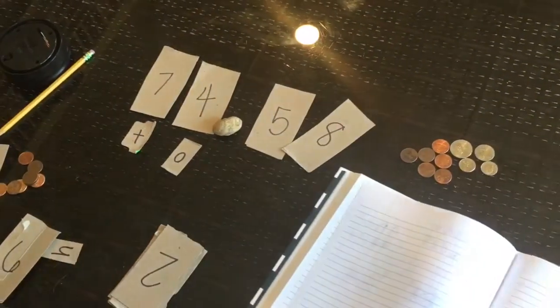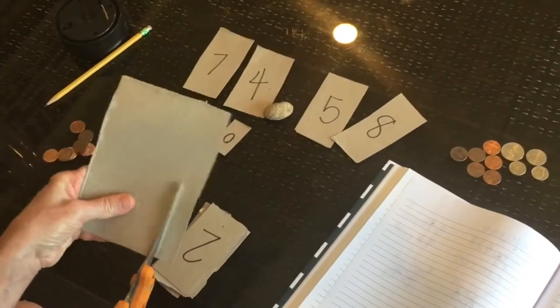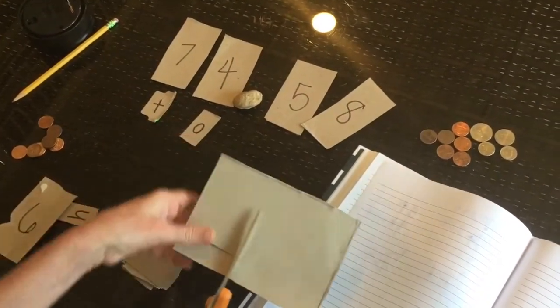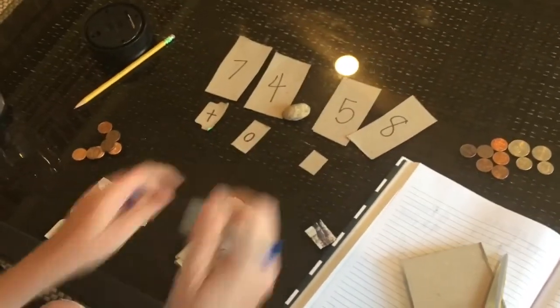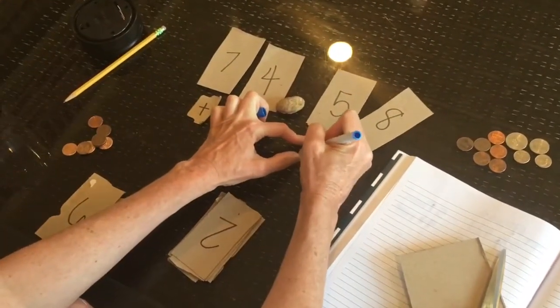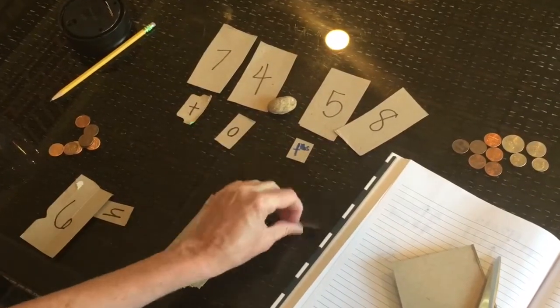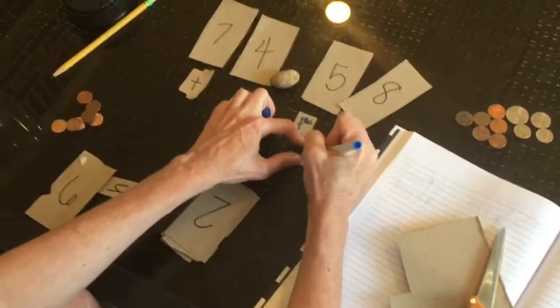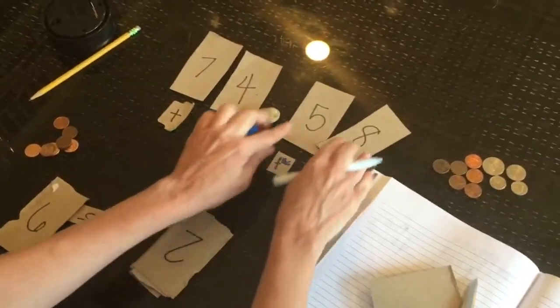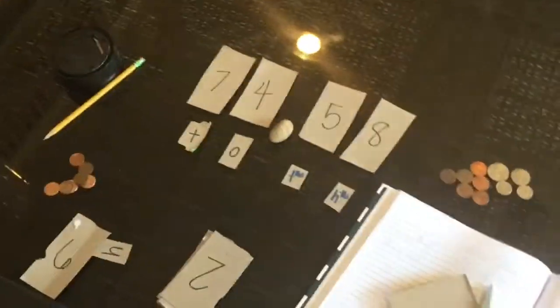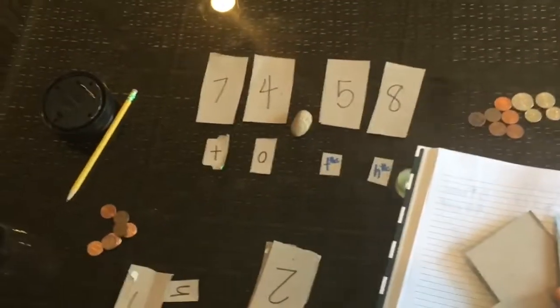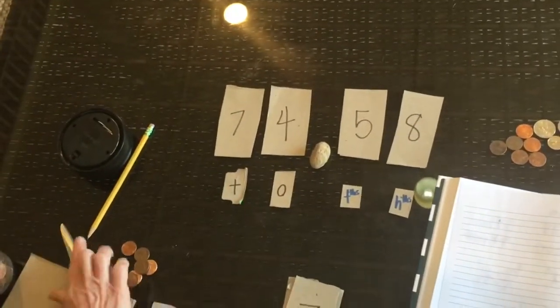And if you need to, you can take another piece of your cereal box and you may want to make your tenths and your hundredths. Okay? So practice laying those cards out. And I want you to make different combinations of numbers.